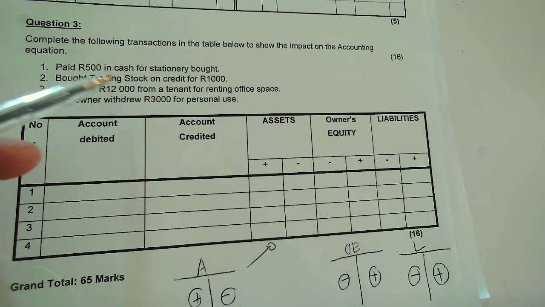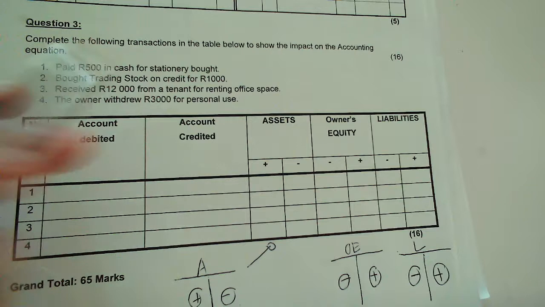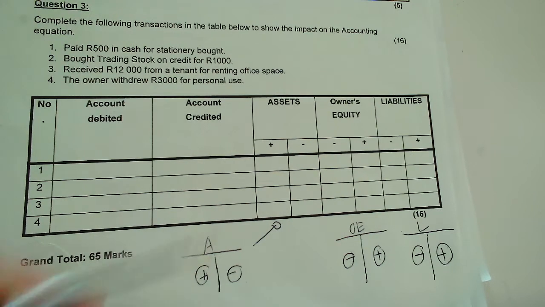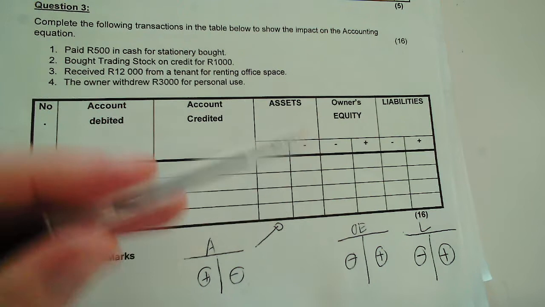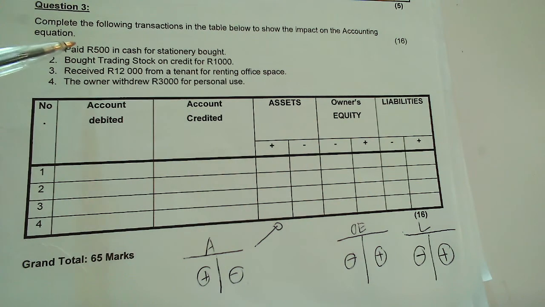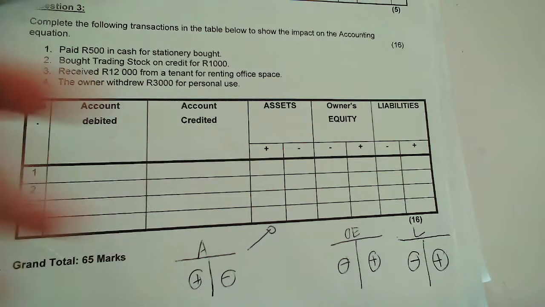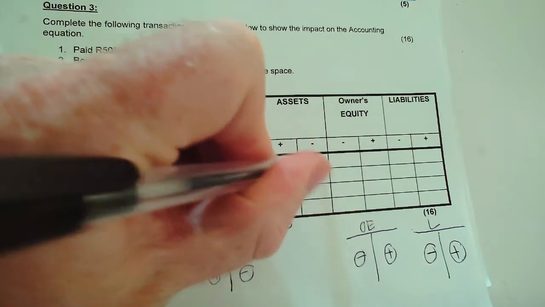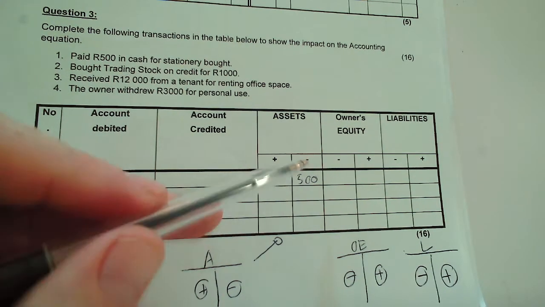So what kind of account is bank? Because you're paying out of the bank account. So bank is an asset. Alright, so there's your asset. I can work with the assets. What happened to your cash in the bank? It decreased. So I'm going to write the 500 Rand over here. What side is this? This is the credit side.